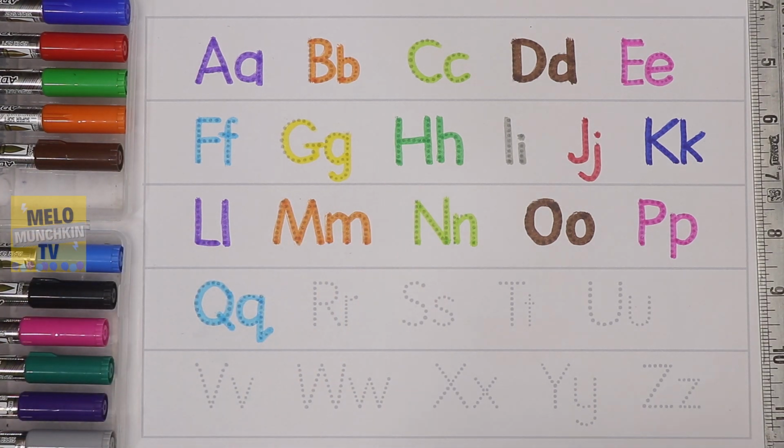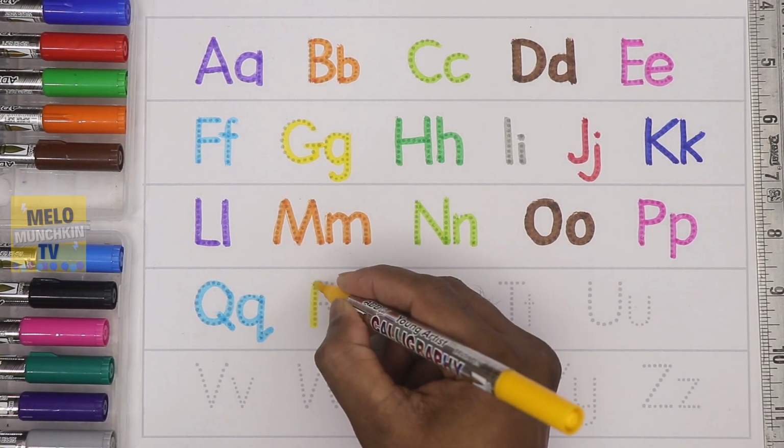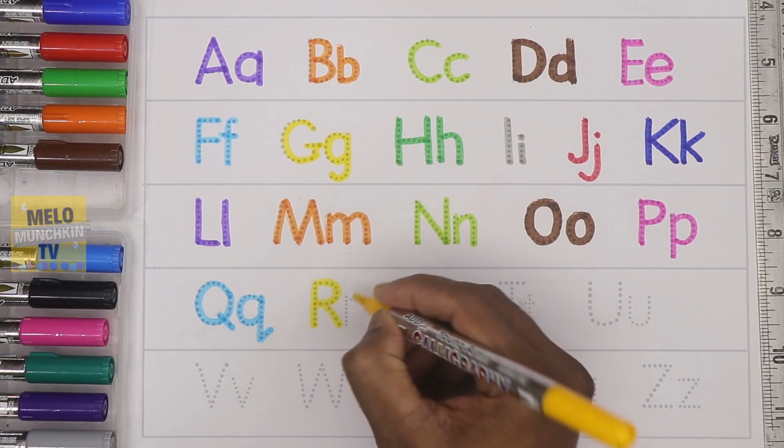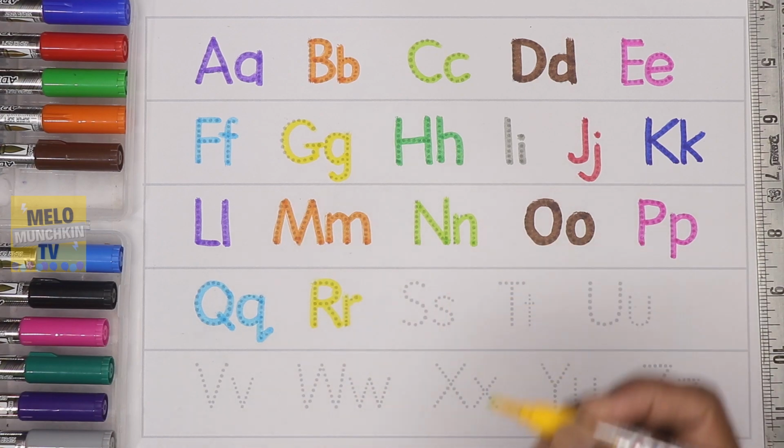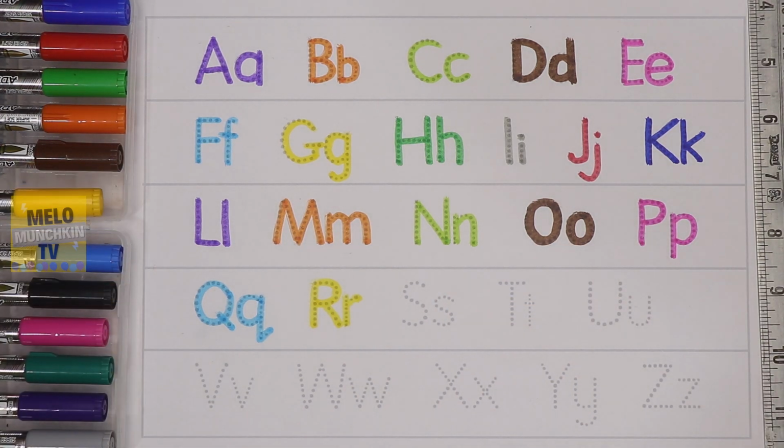Yellow color. R. Capital letter R. Small letter R. R for rose. R for rose.